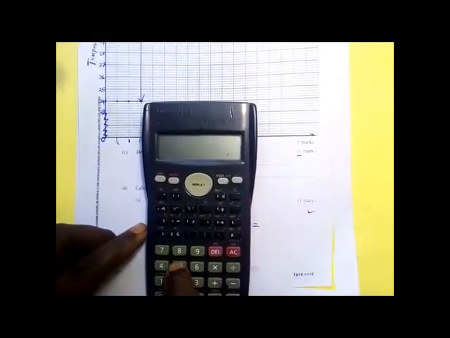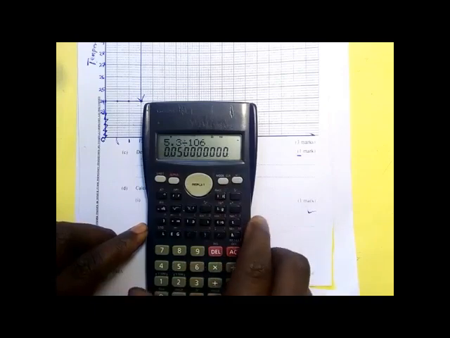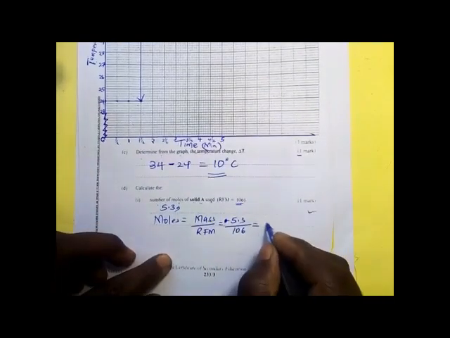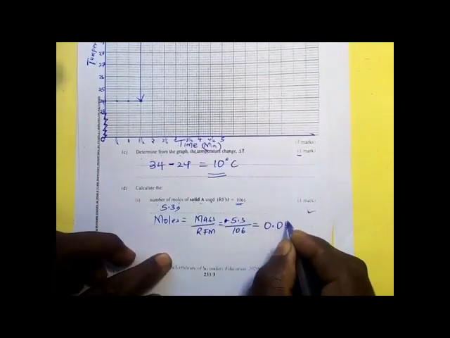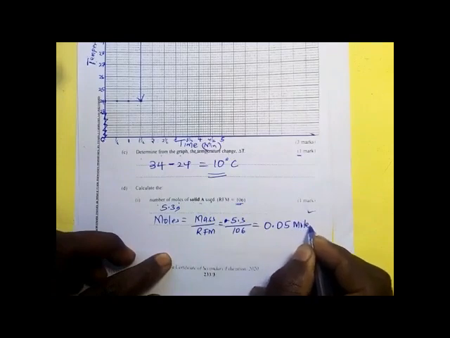On your calculator, 5.3 divided by 106. That one gives you 0.05. So we have 0.05 moles of the solid.